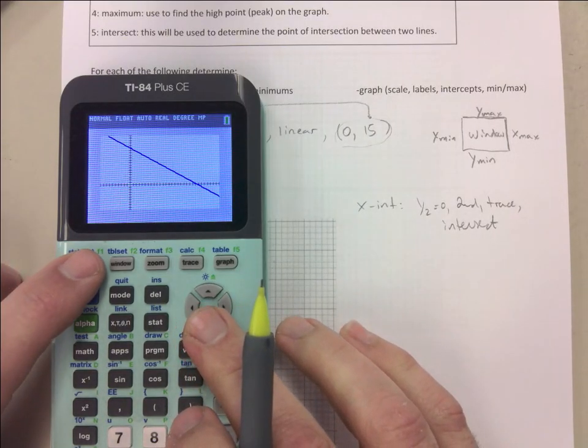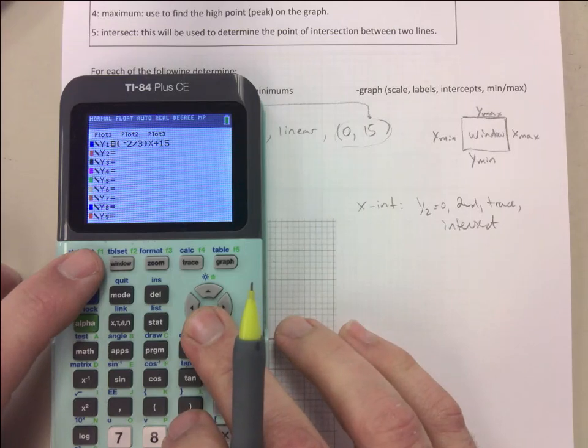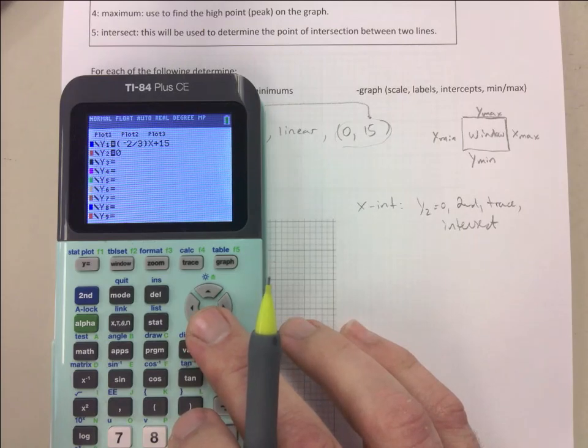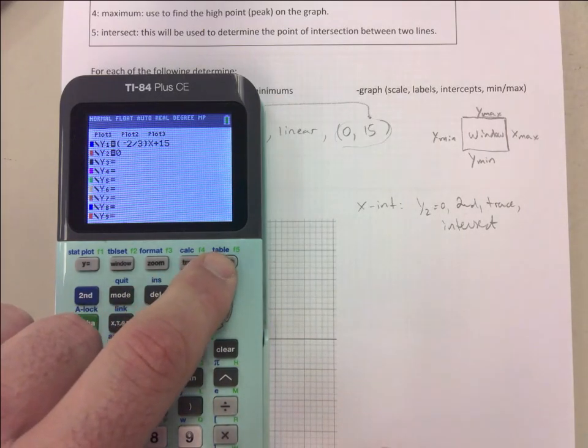So I'm going to go y equals, I go to y2, I let y2 equal to 0, then I hit graph.